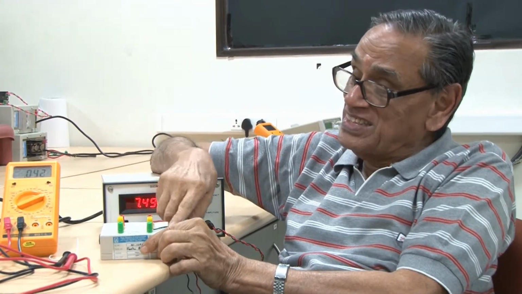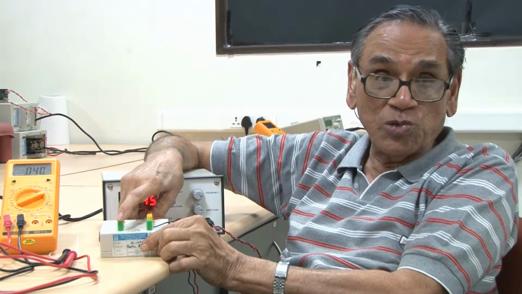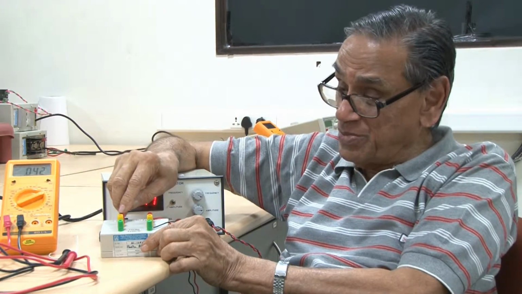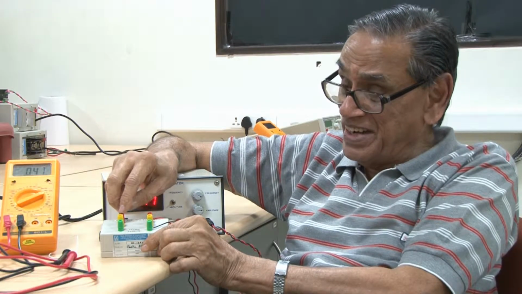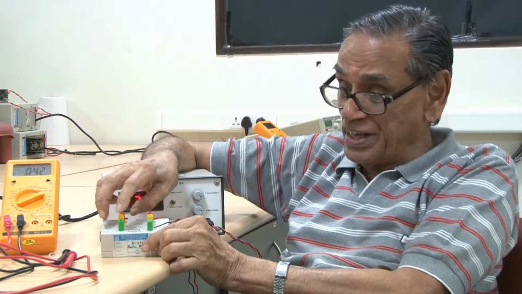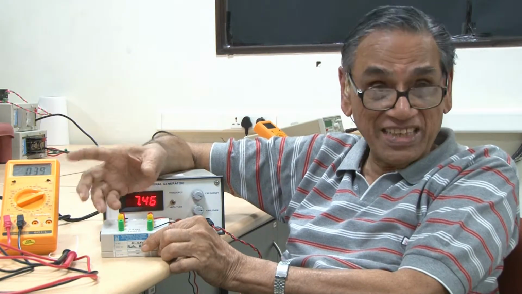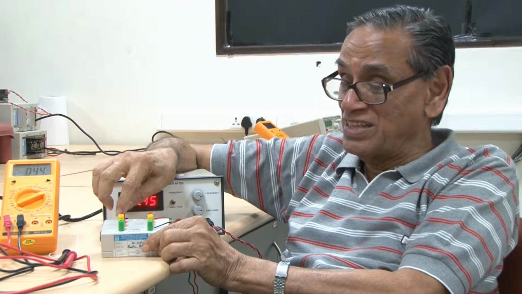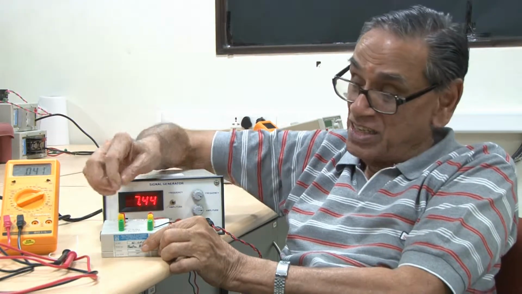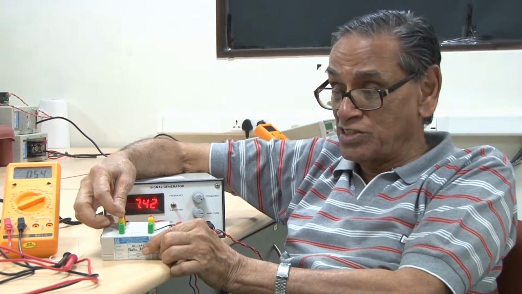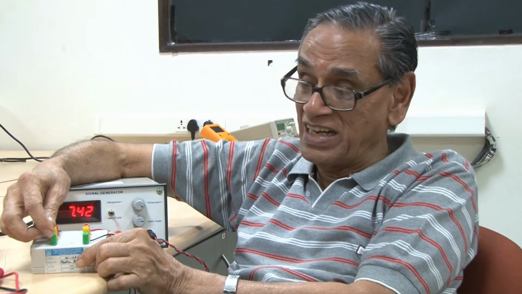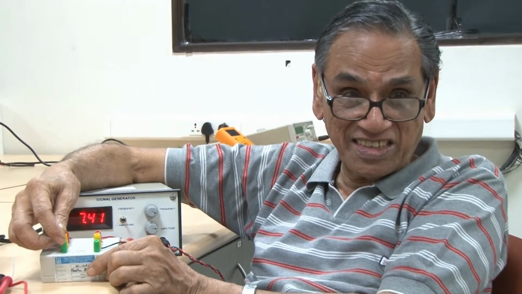If you now connect the signal generator between these two terminals, this is a high pass filter. Here between the red and yellow terminal, I have a capacitance. Between the yellow and green, I have a resistance. At low frequencies, the impedance of the capacitance is high, so most of the voltage drops across the capacitance. Only a small voltage appears across the resistance.